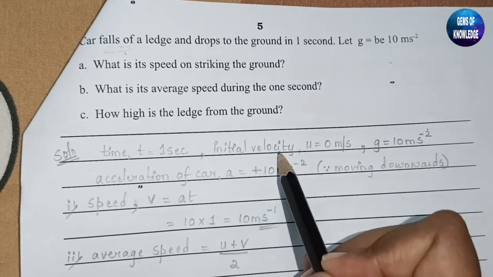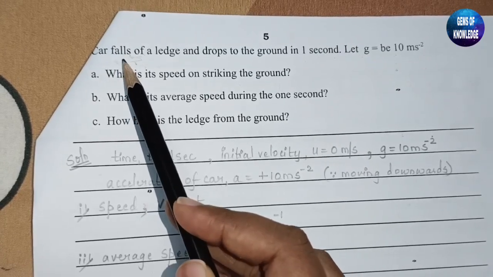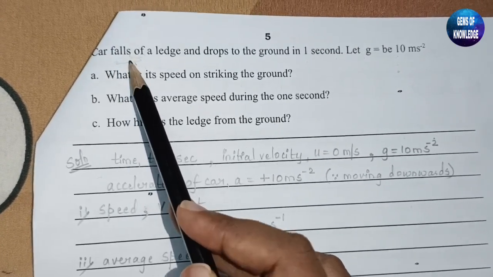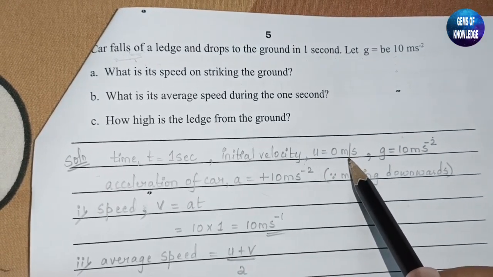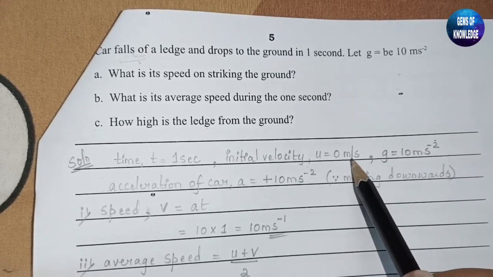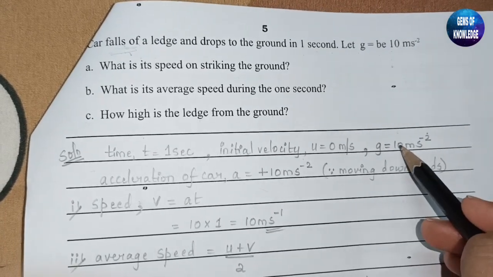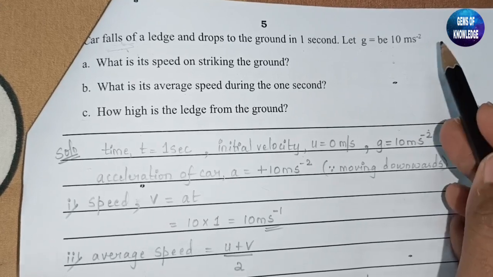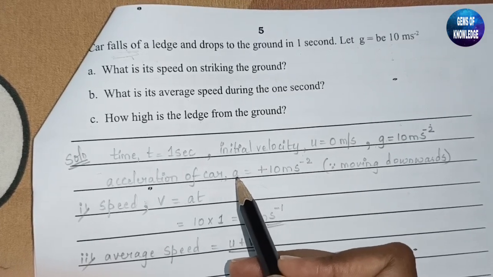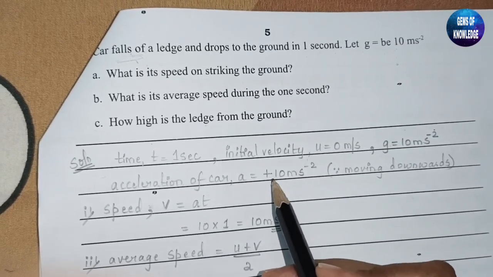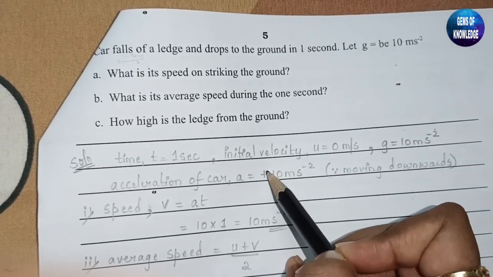And initial velocity, just see the starting velocity, it is falling off, means initially it is at rest, means the velocity is 0. So initial velocity u is equal to 0 meter per second. Okay, then g is already given, acceleration due to gravity, that is 10 meter per second square, already given in the question. Okay, and then acceleration of the car, a will be equal to plus 10 meter per second square. Same thing, but we need to add plus here because it is free fall.